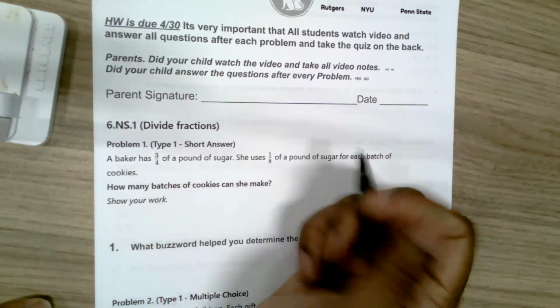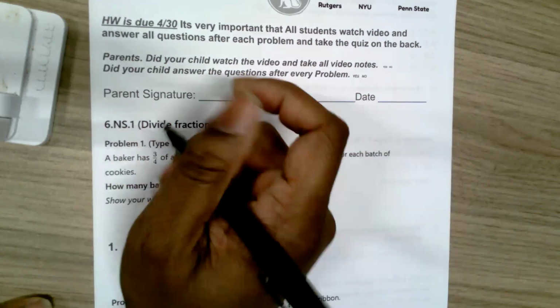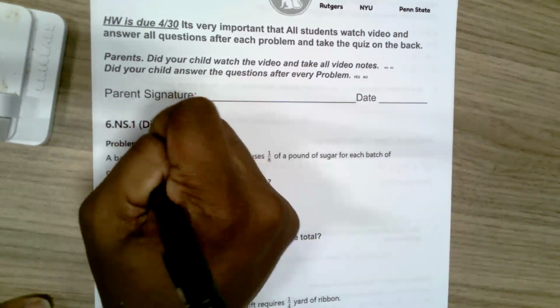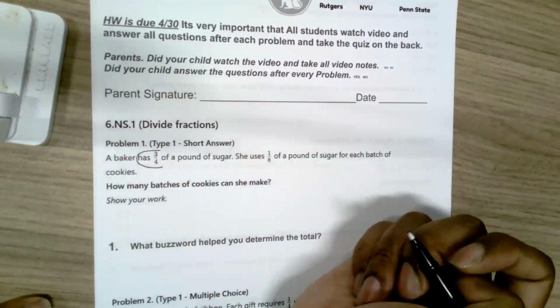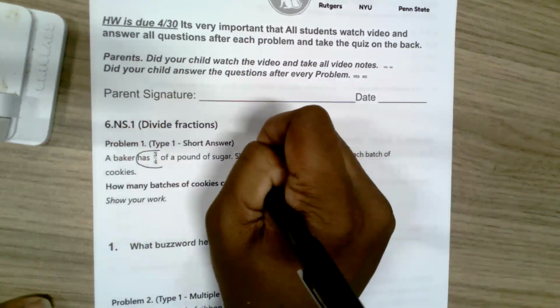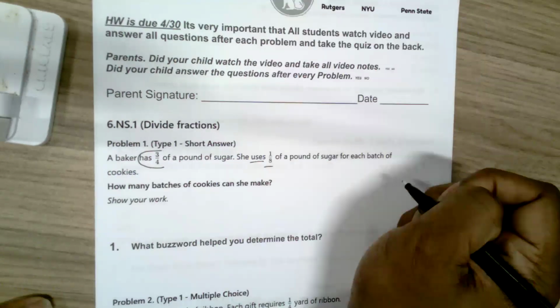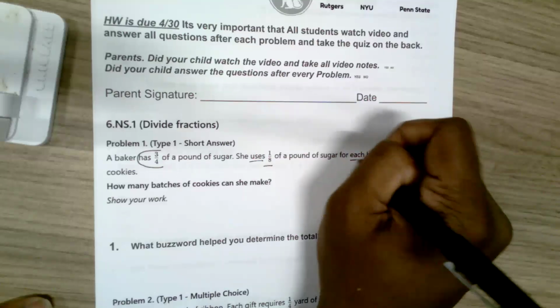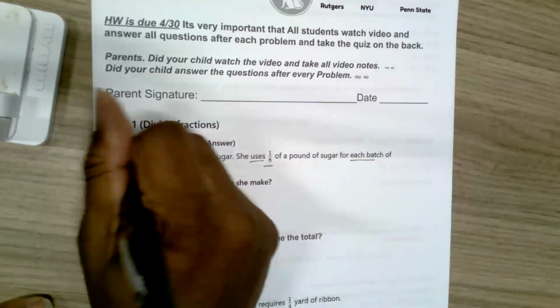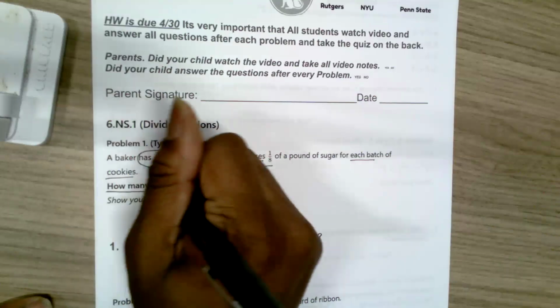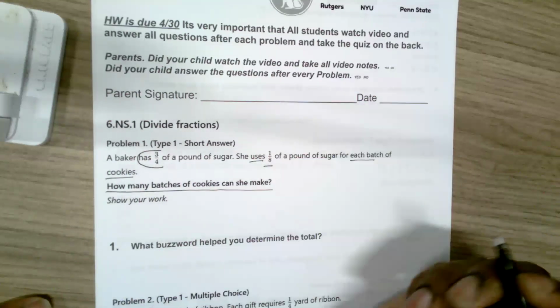A baker has 3/4 of a pound of sugar. She uses 1/8 of a pound of sugar for each batch of cookies. How many batches of cookies can she make?